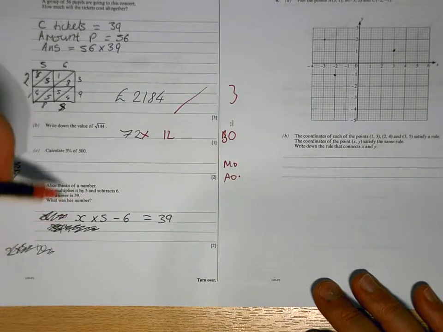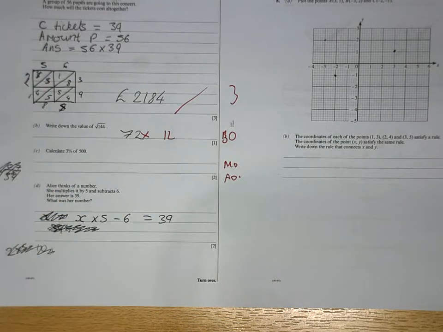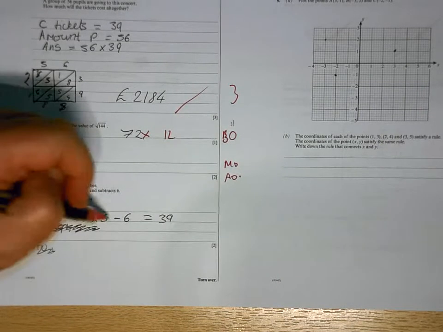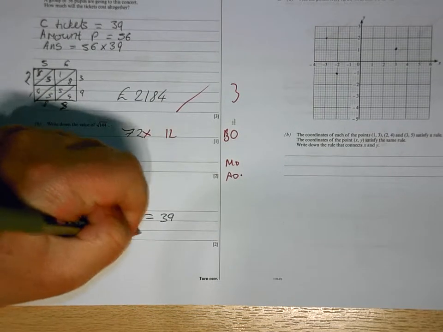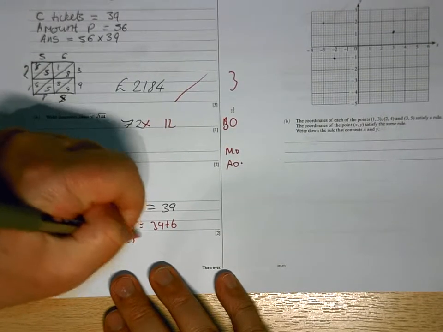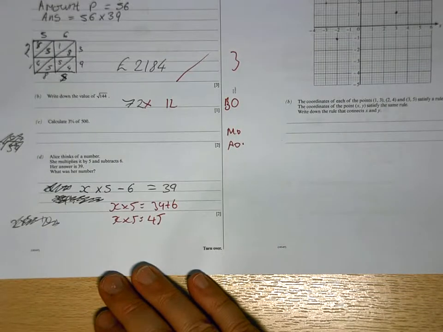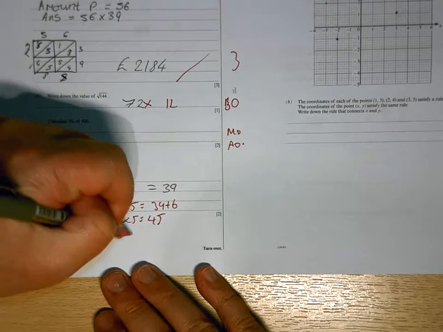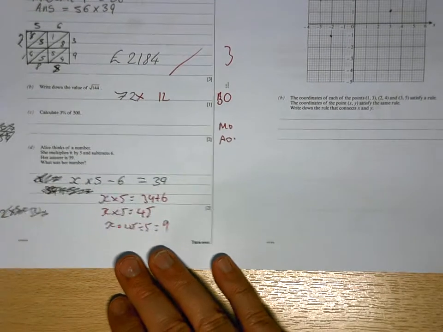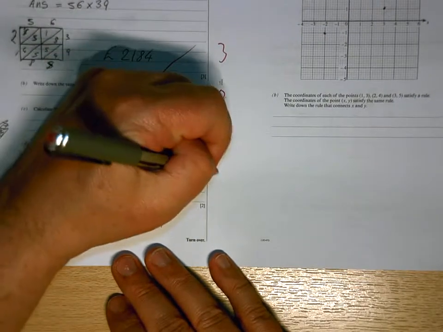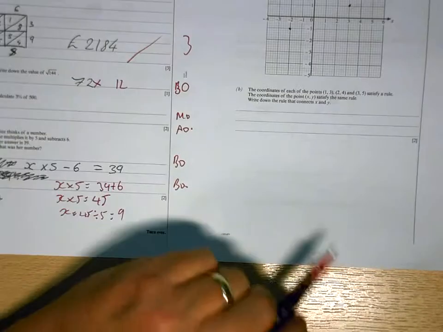And this one, you've got x times 5 take away 6 is 39. Yes, that's right, but then you've got to solve it. So you take the 6, to subtract 6 it has to become the opposite, which is add 6. So x times 5 is 45, so you could do the opposite of times by 5, which is 9. So you haven't done enough there, even though what you've written is correct. You haven't done enough to merit that.